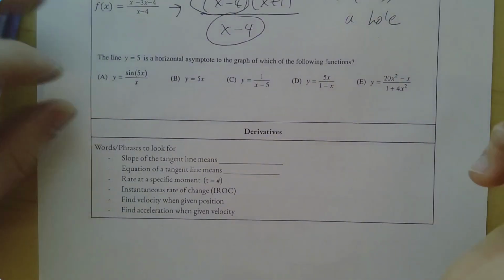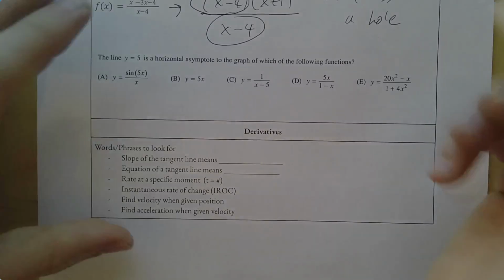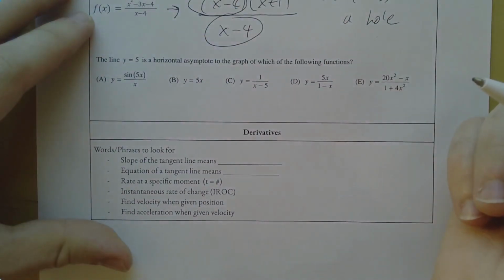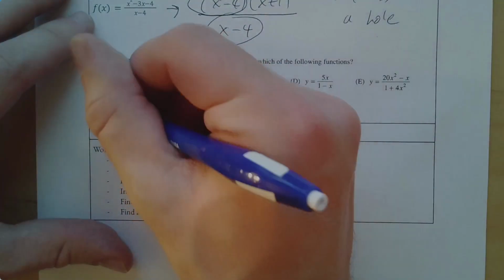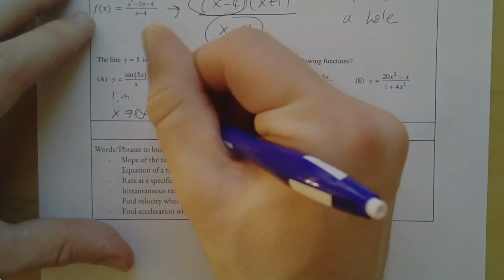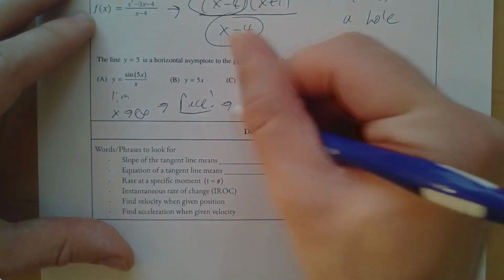This is another one. The line y equals 5 is a horizontal asymptote to the graph of which of the following functions. So when you take limits to infinity, there are 3 outcomes. We do limits to infinity. It's like a race, meaning the biggest power wins.